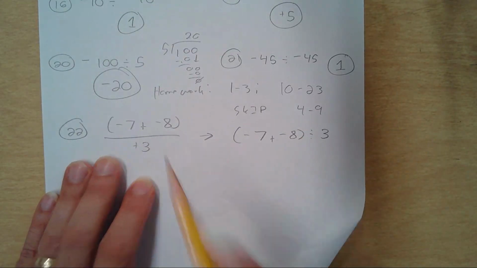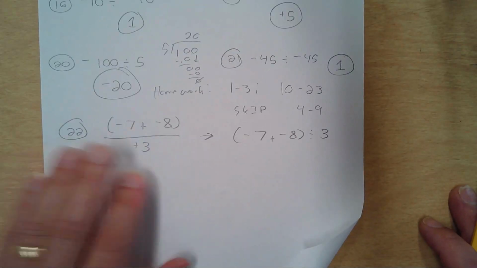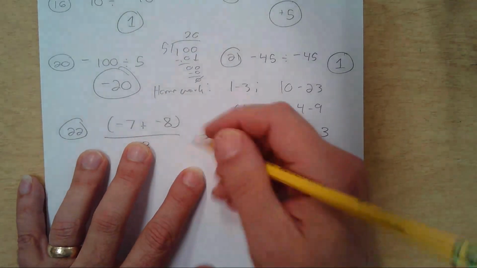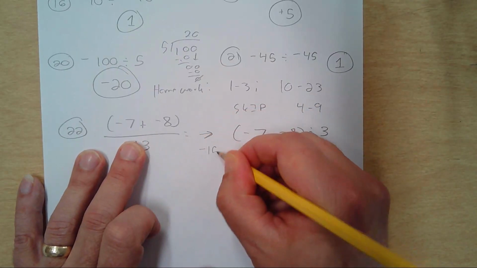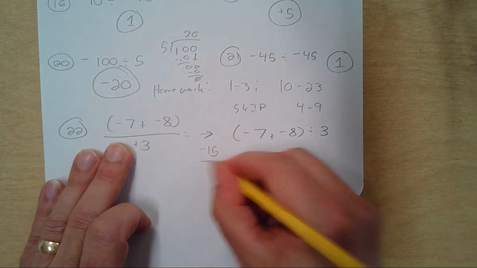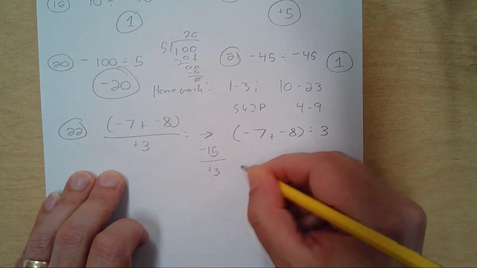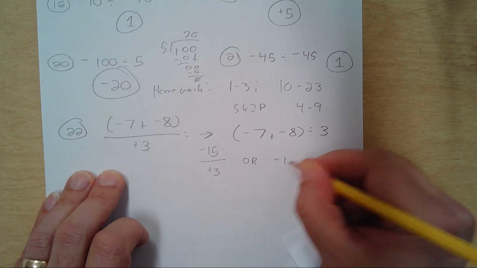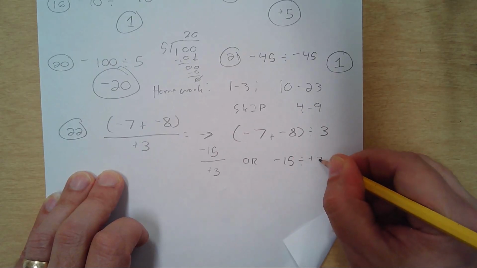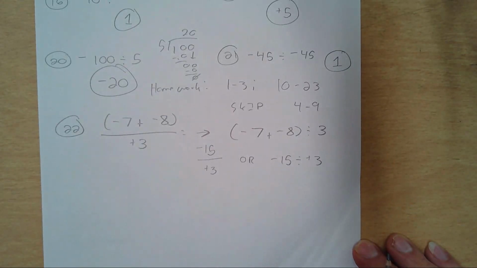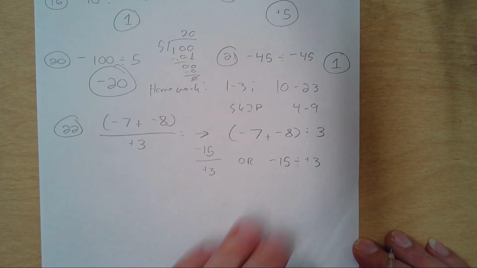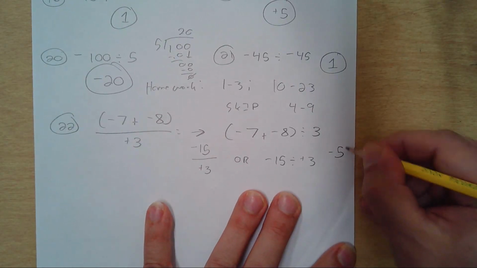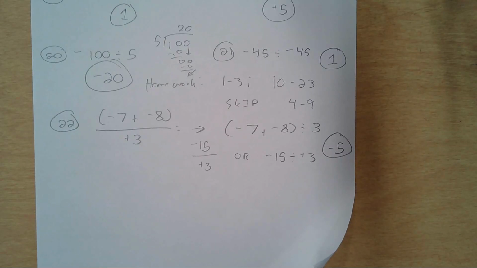So you would want to add up what's going on top here. What's -7 plus -8? Right, signs are the same, so add the values, carry the sign. And then I'm dividing by a +3. What's negative 15 divided by positive 3? And there's my answer to that one right there, negative 5.